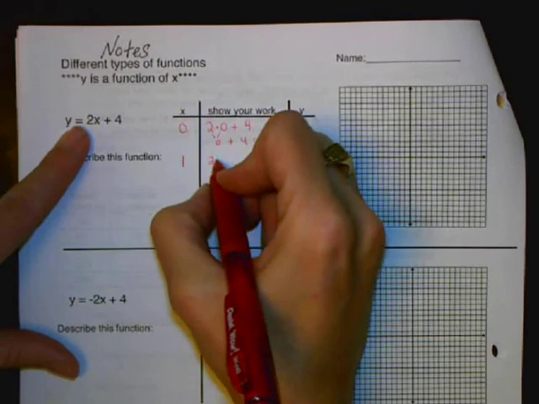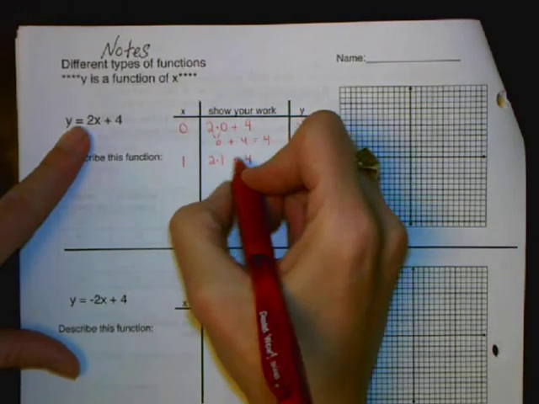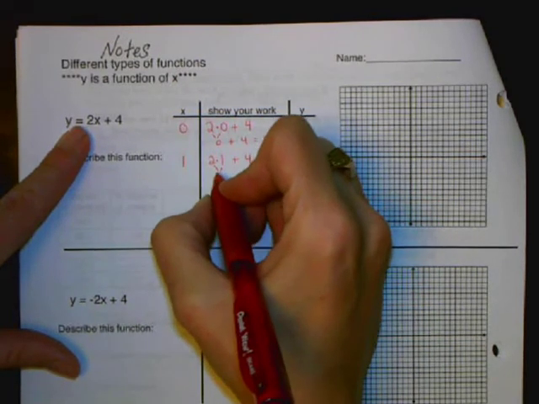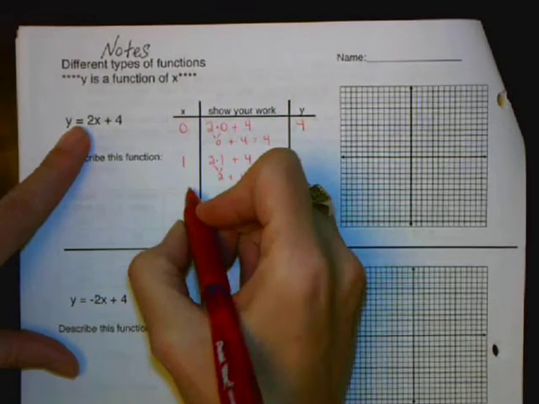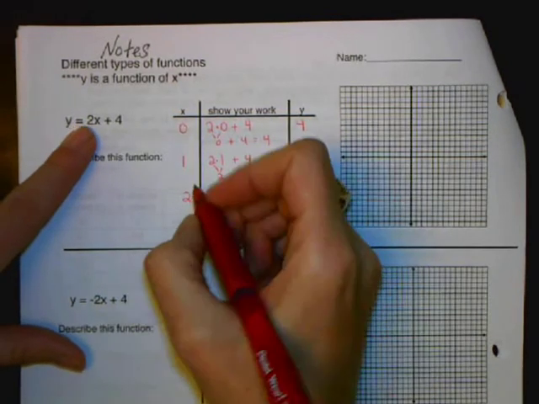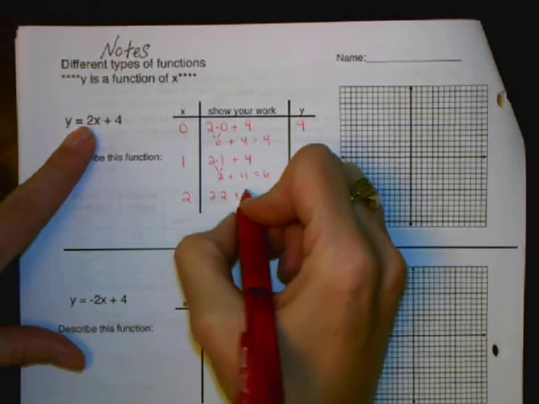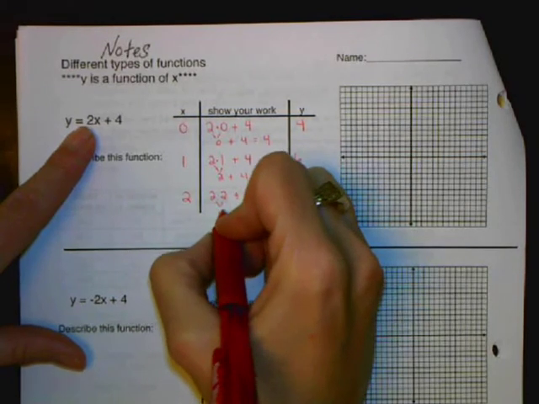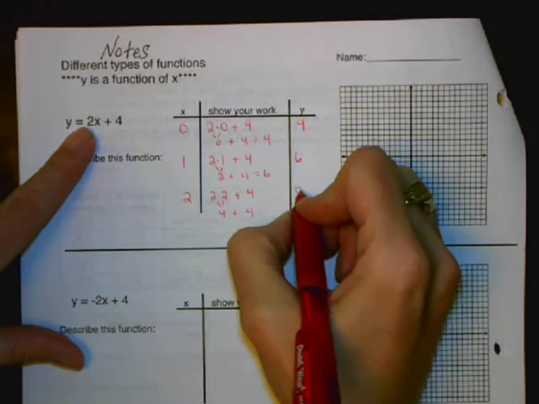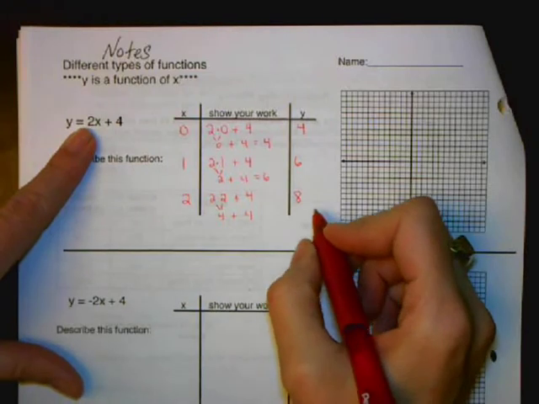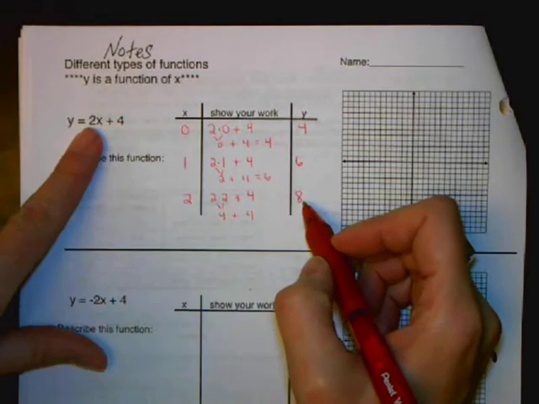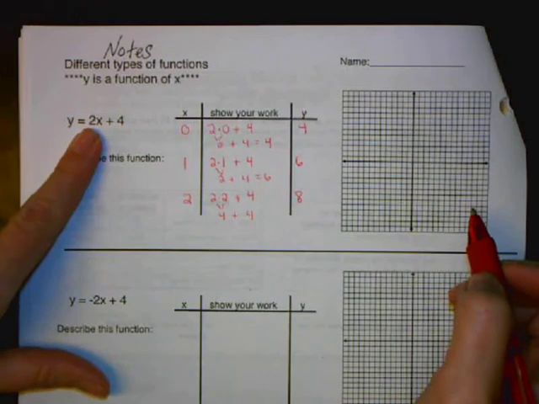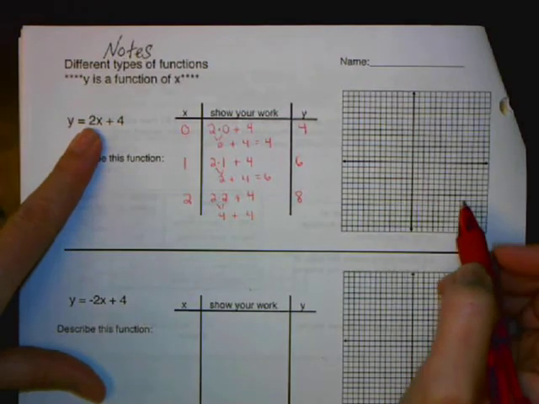When x is 1, 2 times 1 plus 4, again that's 2x plus 4. 2 times 1 is 2, plus 4 is 6. When x is 2, 2 times 2 plus 4, 2 times 2 is 4, plus 4 is 8. You can tell that we could keep going with more and more positive numbers. We could plug in negative numbers for x if we wanted. We could plug in fractions. We could plug in just about anything we want.